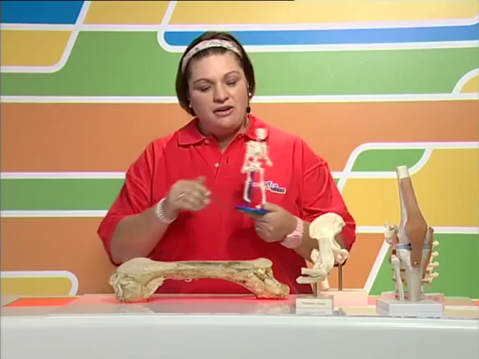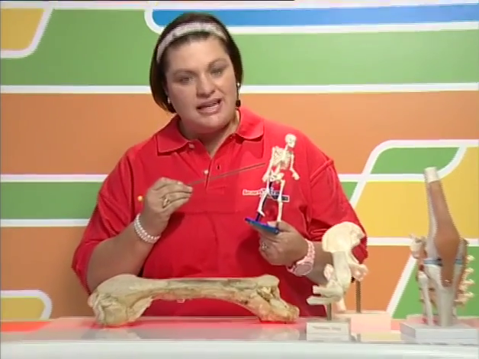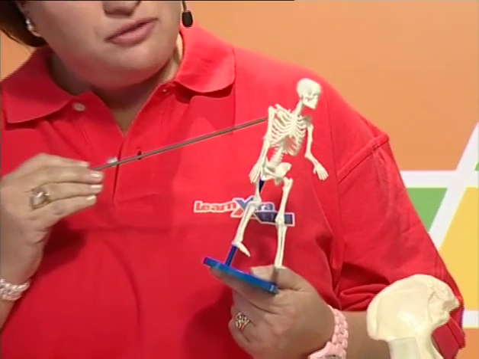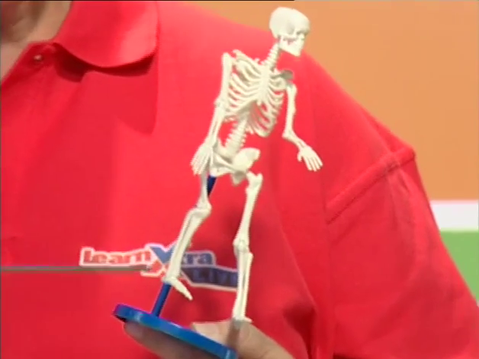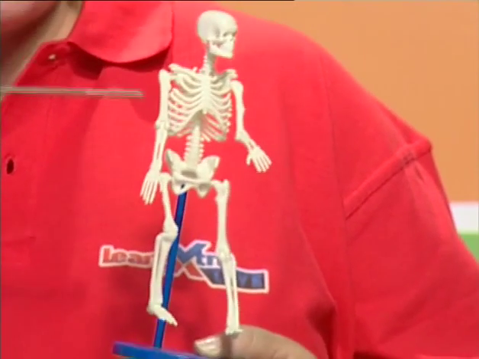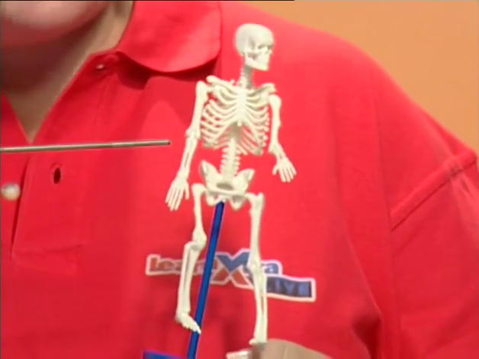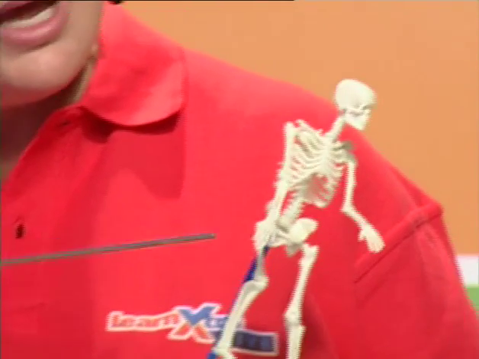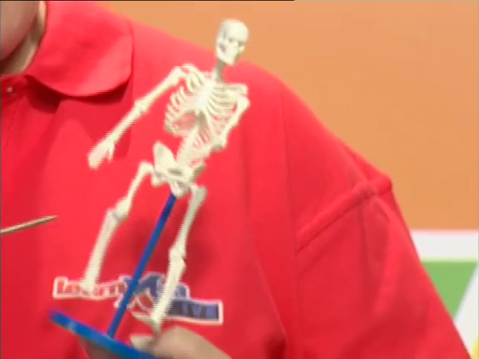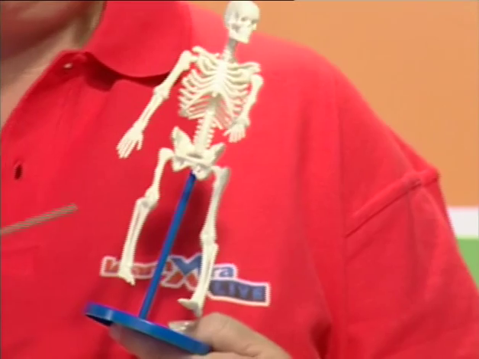So where do we find long bones? We find long bones in our limbs. So we're going to find it in our arms and in our legs. So it's going to be the humerus, the ulna and the radius in our arms, and in our legs, the femur, the tibia, and the fibula.